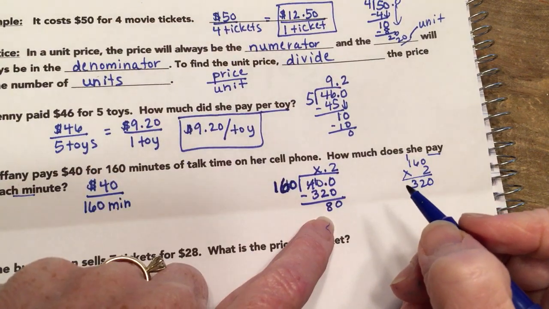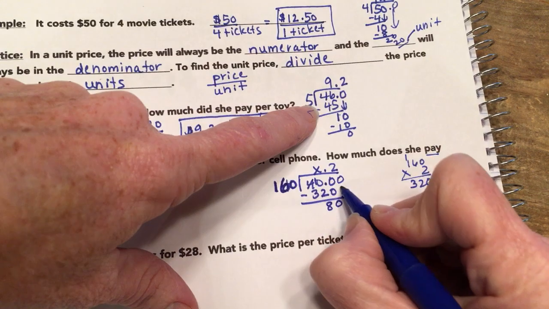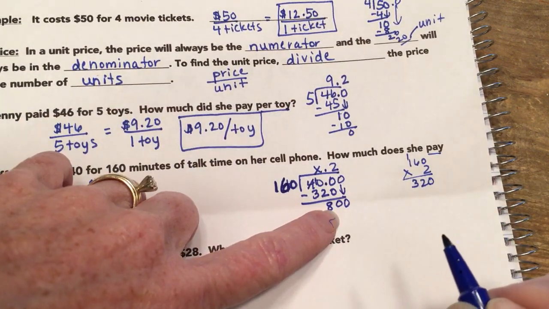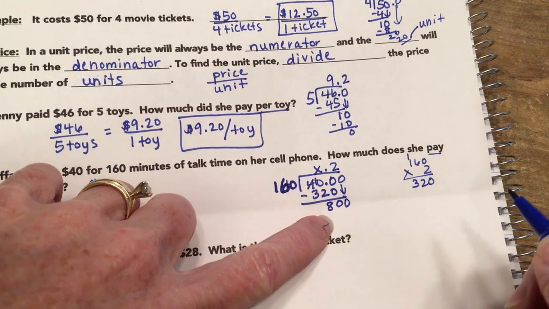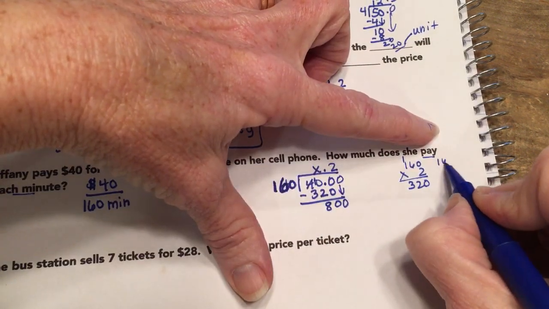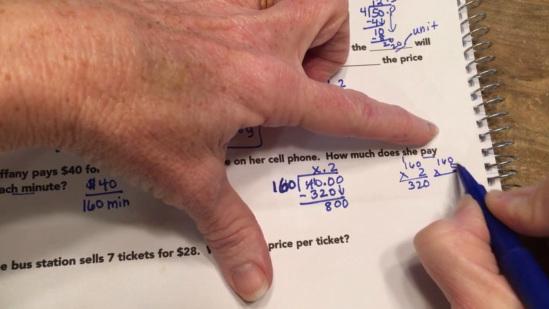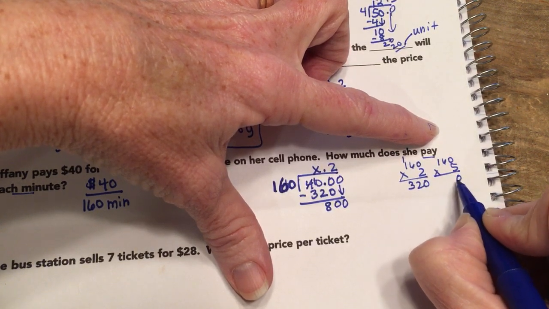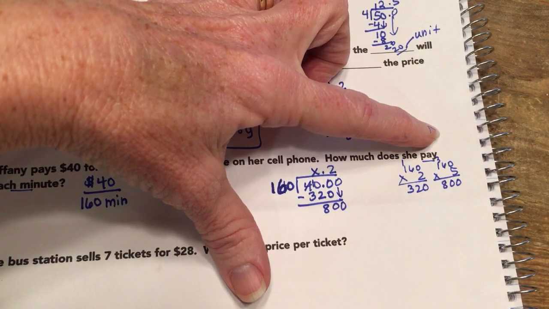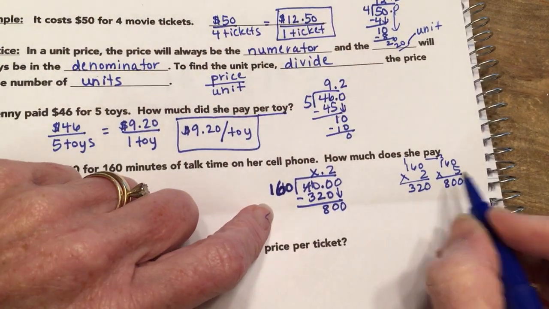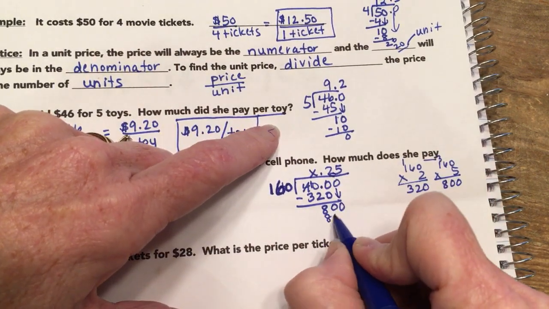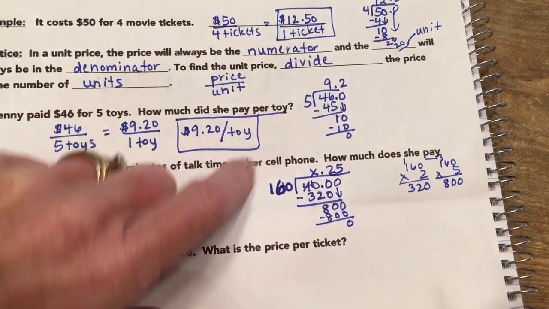All right, because I have a remainder, I have to keep going. So add a 0 and keep going. 160 into 800. If I'm not sure what that is, then I just have to test it and multiply. So I'm going to guess it's 5. 5 times 0 is 0. 5 times 6 is 30. Carry your 3. 5 times 1 is 5 plus 3 is 8. So I guessed correctly. That would be a 5 up here. 5 times 160 we just found was 800. So when we subtract, we get 0.